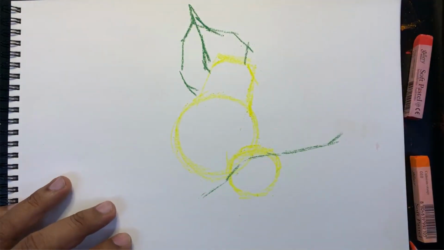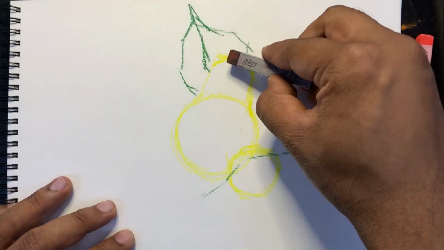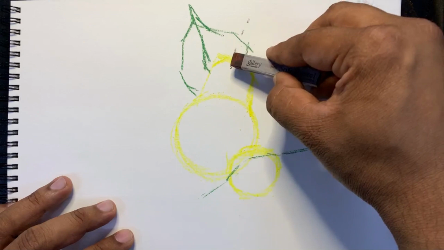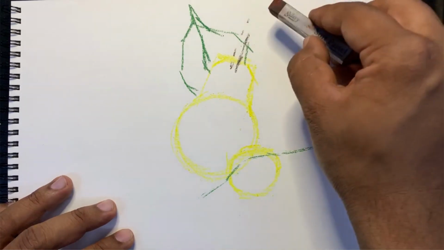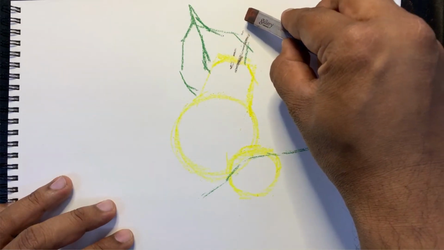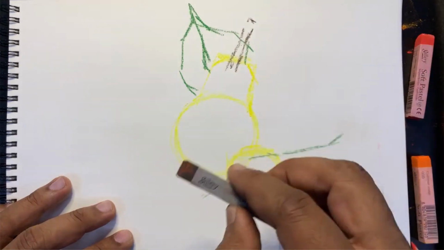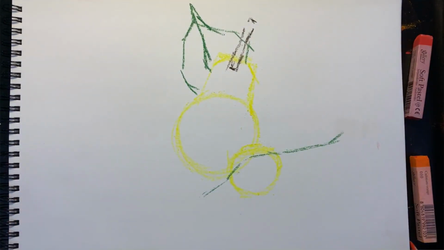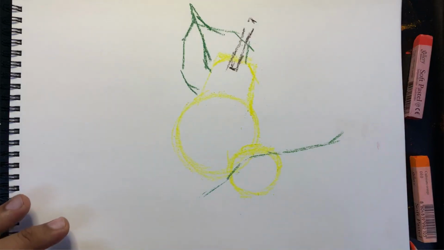Something like this, and I'll be using a brown color this way. Sketching is the most important thing. Now many of you must be thinking, can we sketch with pencil? It's your choice. If you want to do it with pencil, you can just do it.